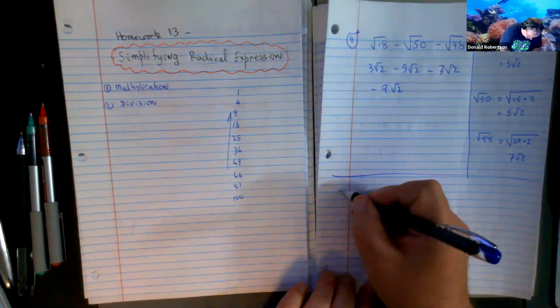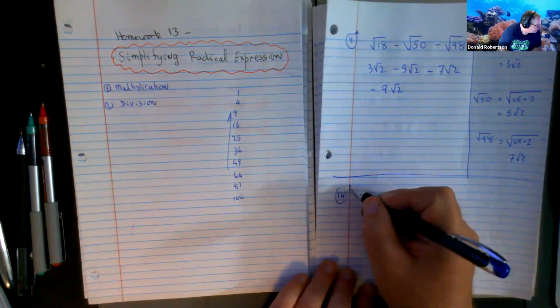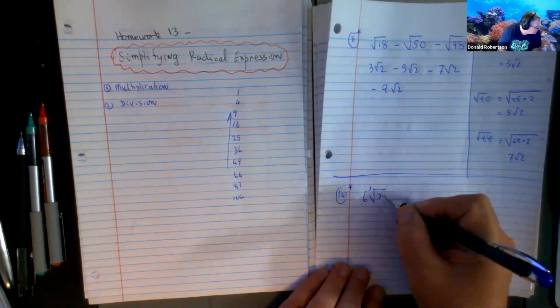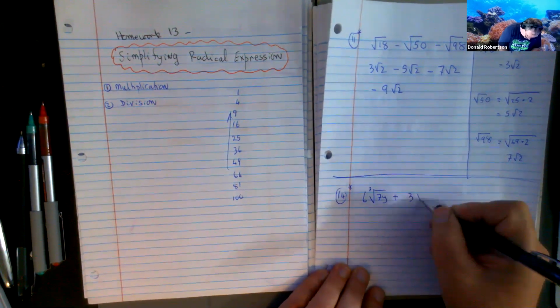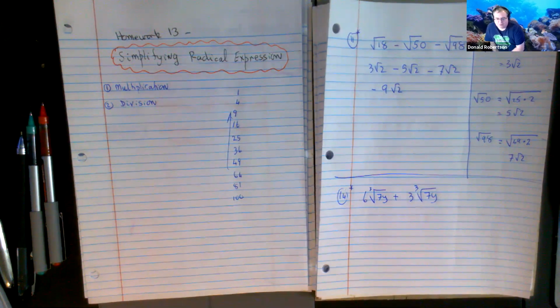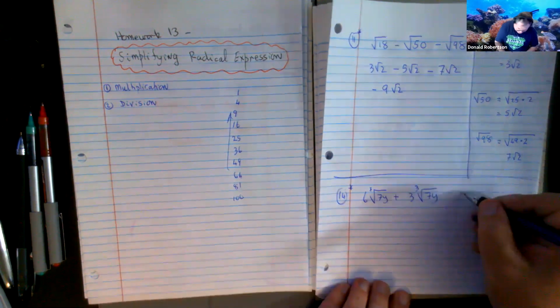How about this one? 14. 6 cube root of 7y plus 3 cube root of 7y. Just to show you can do it with cube roots. Don't overthink this one. What's the answer?